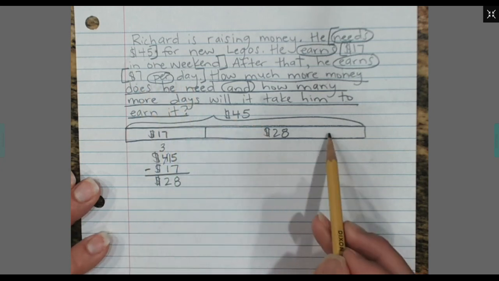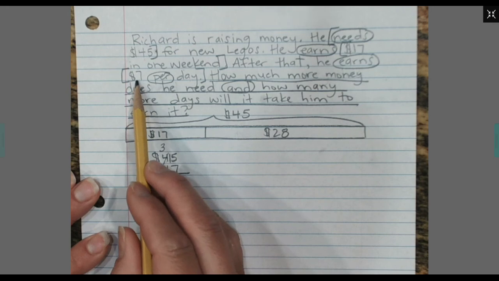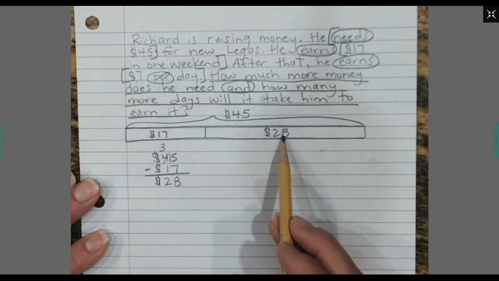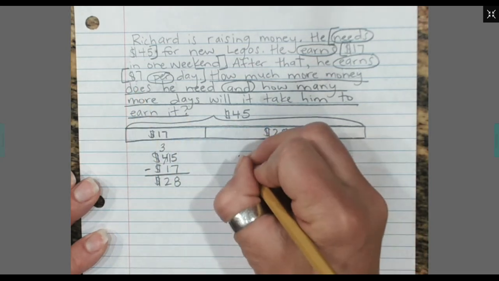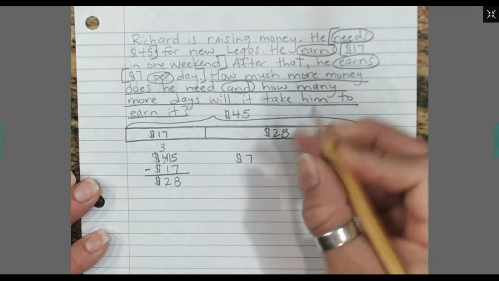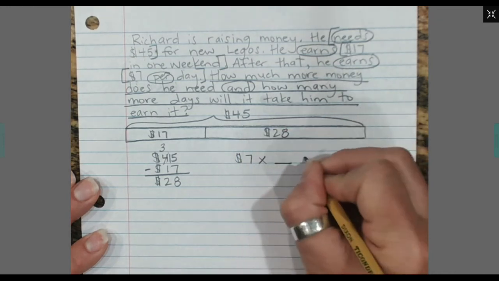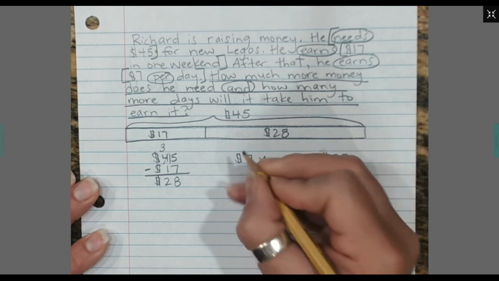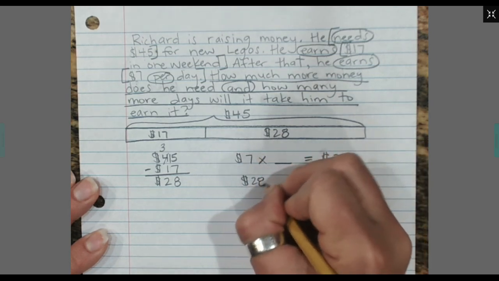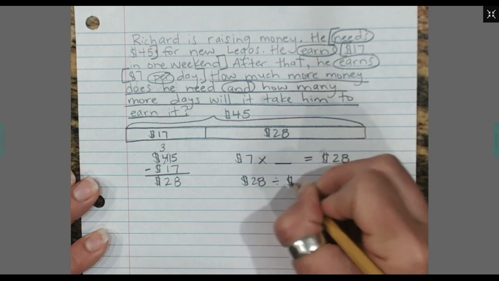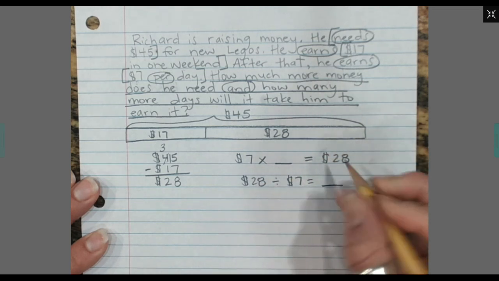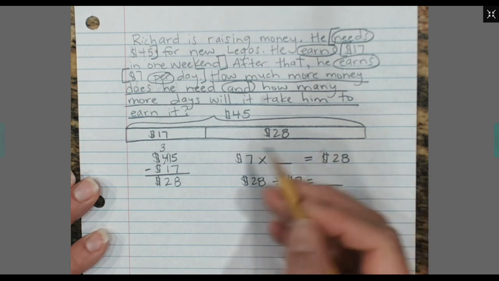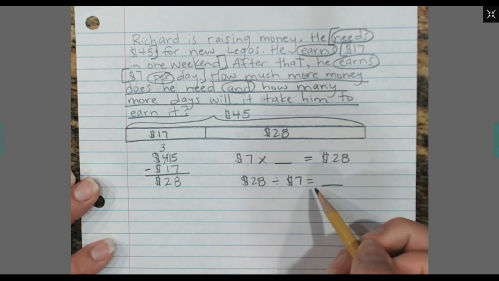So I take my 28, and in one day, he earns 7. So how can I find out how many 7s there are in 28? If we know our multiplication, our math facts, we can fill in this equation. Or we can do the inverse operation of division to find out how many days. So how many days will it take him?